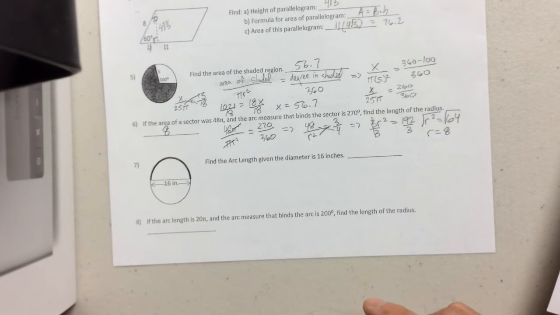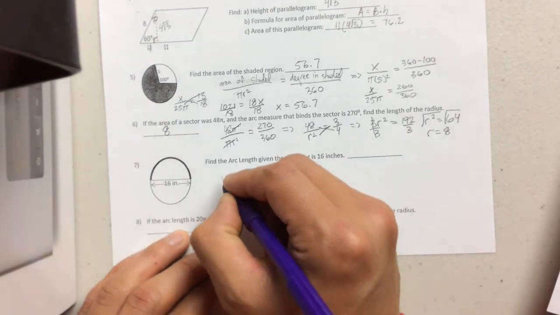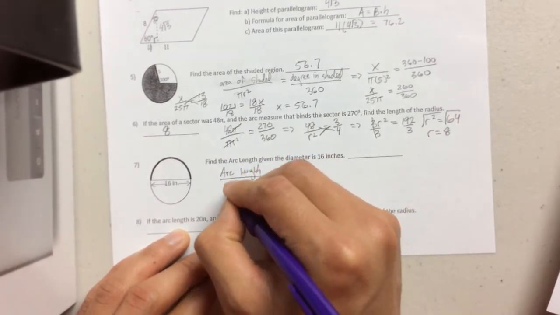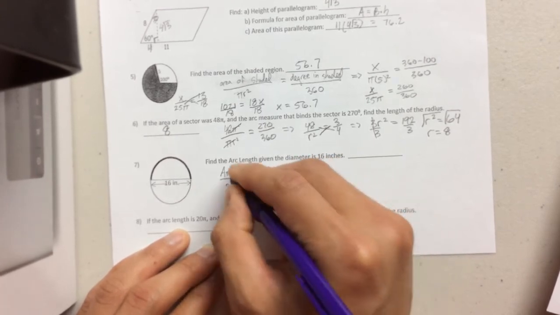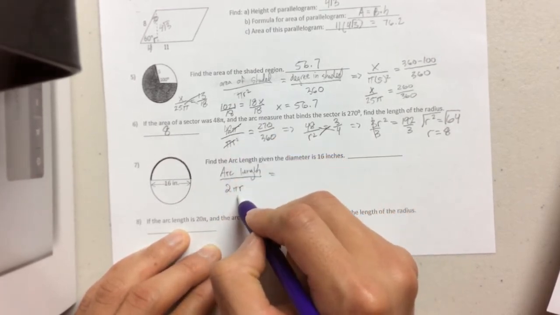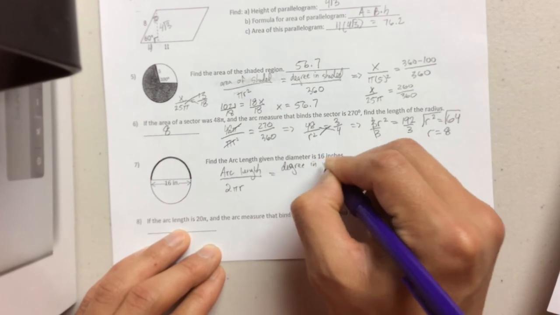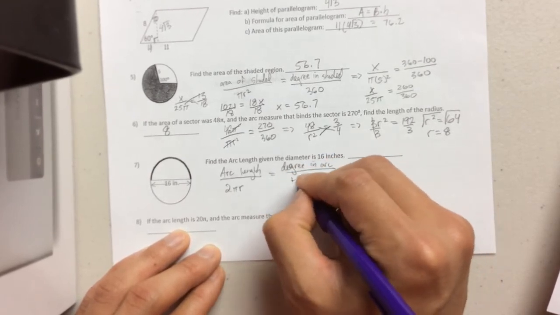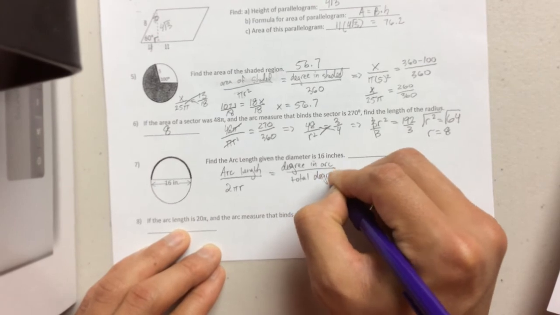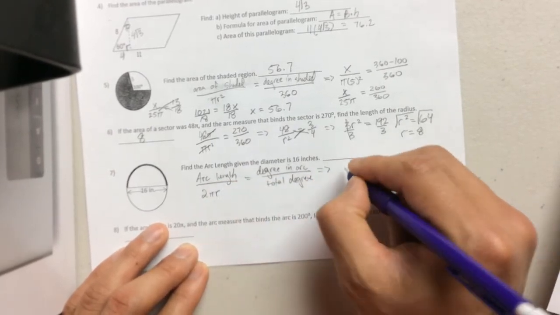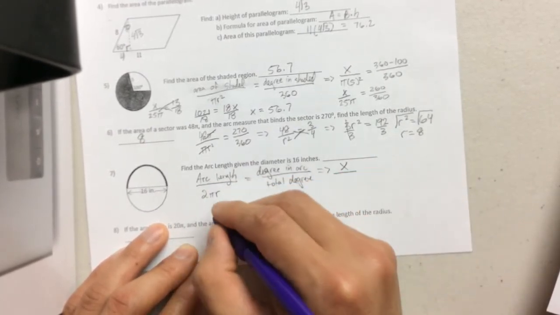Number 7 asks for the arc length given the diameter is 16 inches. The proportion to set this up is the same, except that it's arc length divided by the circumference instead of area. We're using the circumference formula, and that equals the degree in the arc divided by the total degree. The total degree is always 360. So we're just going to plug that in, and you get arc length, that's what we're trying to find, so that's x, over 2 pi r.